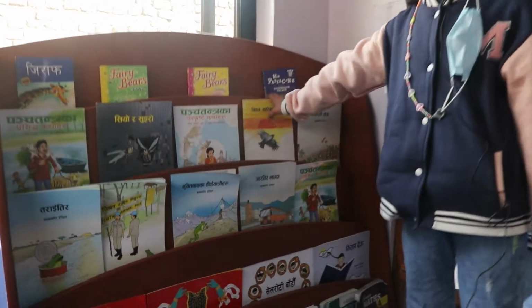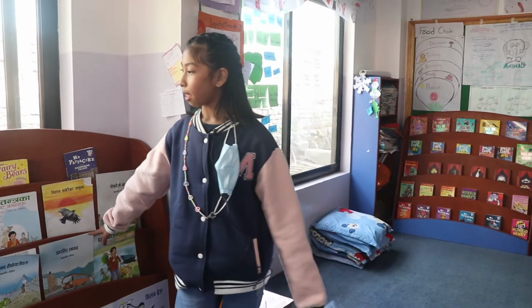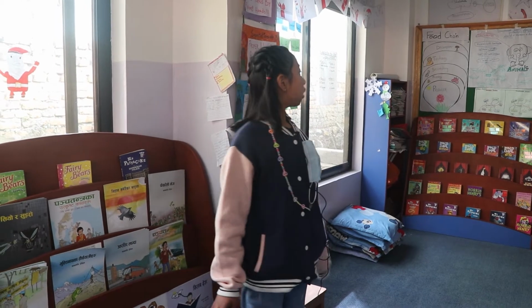Now what we have is our mini library. As you can see, there are two libraries over here. One contains Nepali books and the other contains English books.